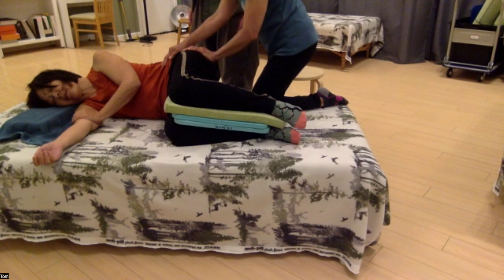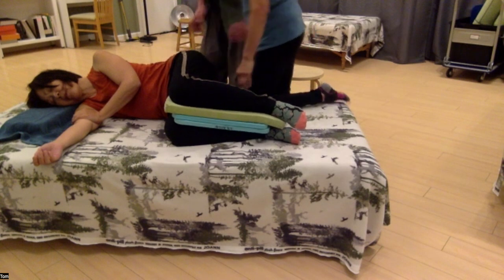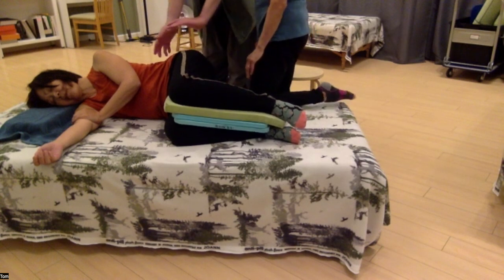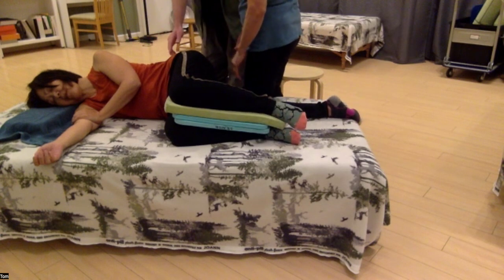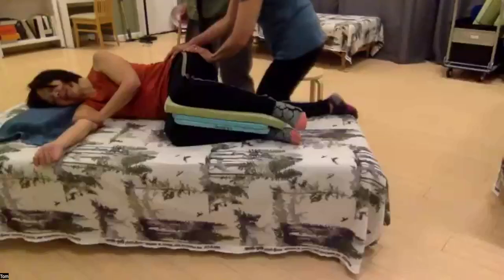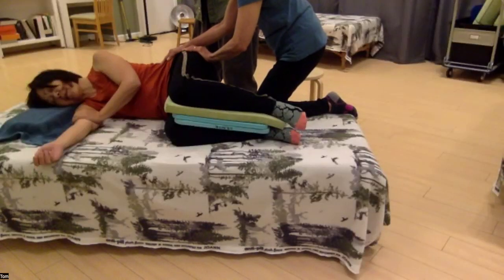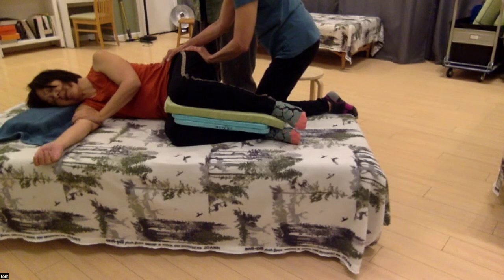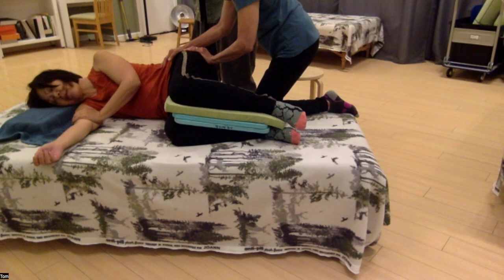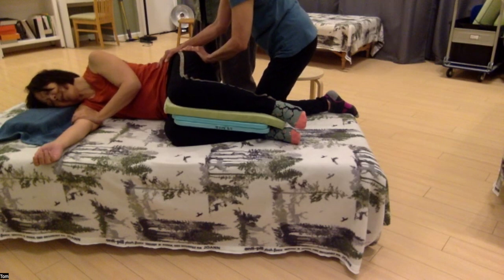So now you got that to go easier. See if you can, just for the heck of it, change the direction a little bit. See if that's more good.